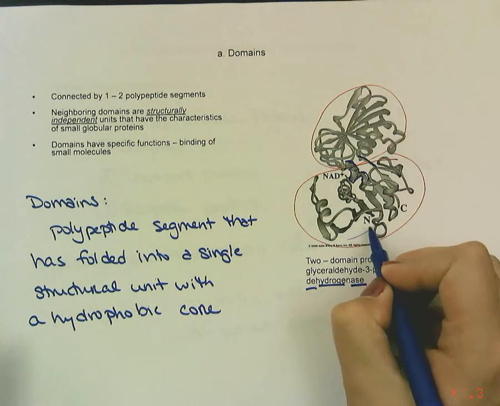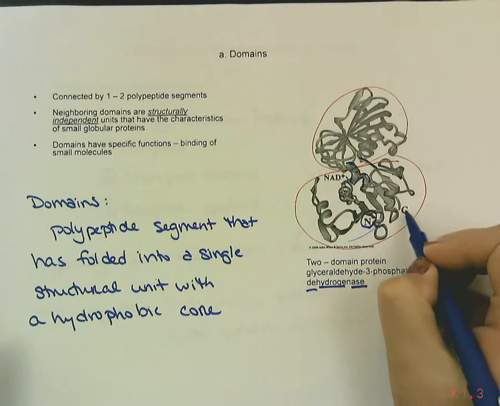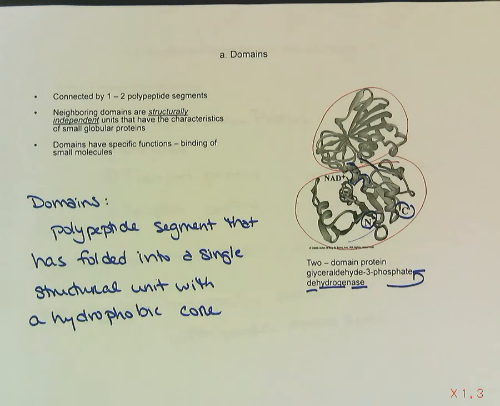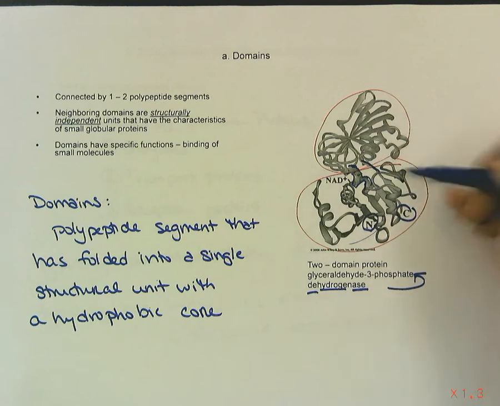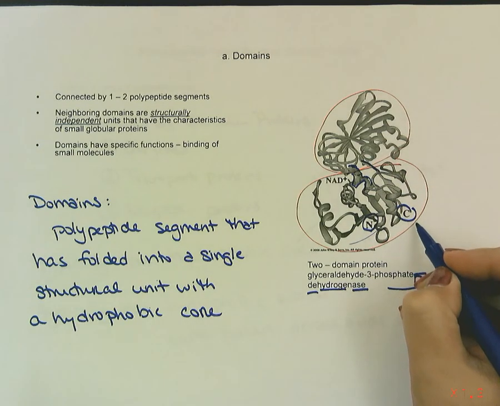They've labeled the start and end. Here is the N, there's the C. They're usually labeled N and C, where N means amino acid 1. Then it loops and loops, goes up here, loops some more, comes back down here, and ends with the C.